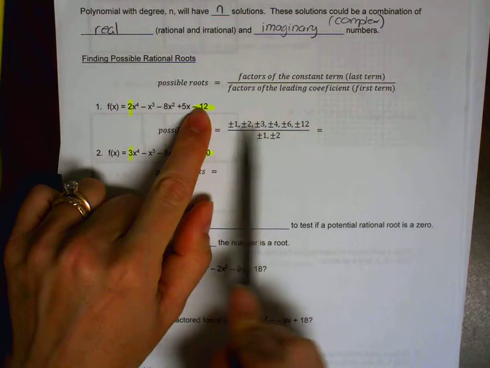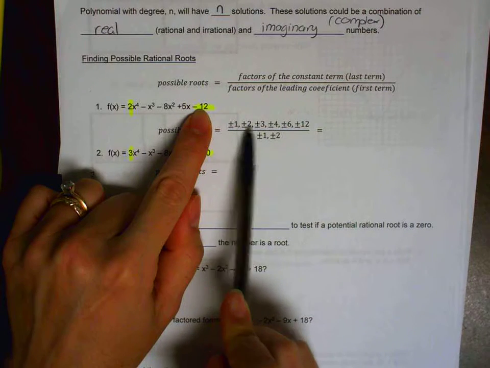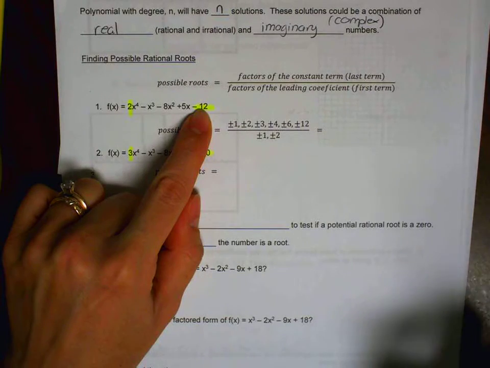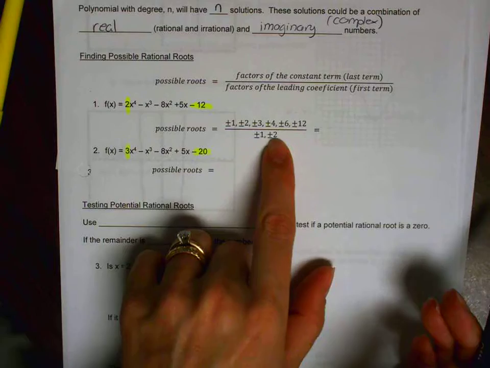So these are the factors of 12: plus or minus 1, plus or minus 2, plus or minus 3, plus or minus 4, plus or minus 6, plus or minus 12. Those are the factors of 12. These are the factors of 2. Then I divide. When you divide, you do each one separately.